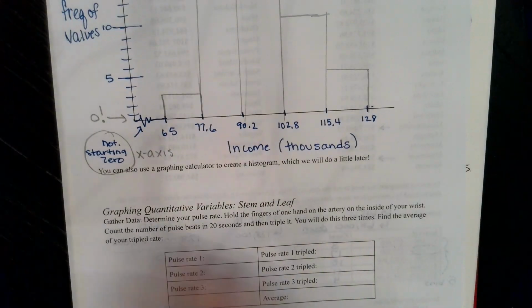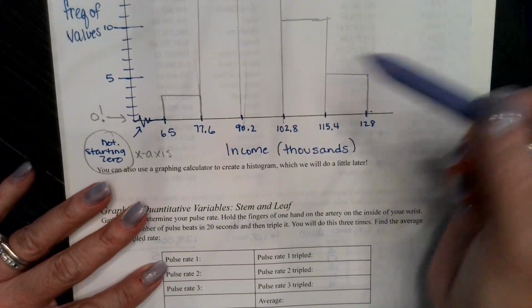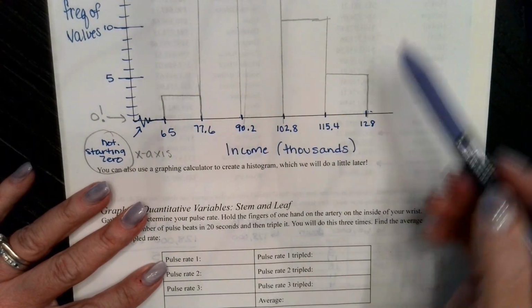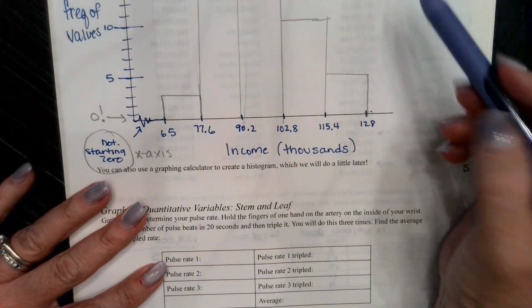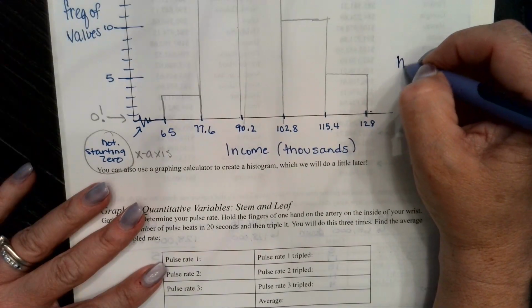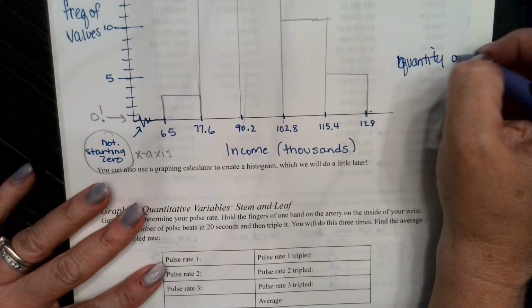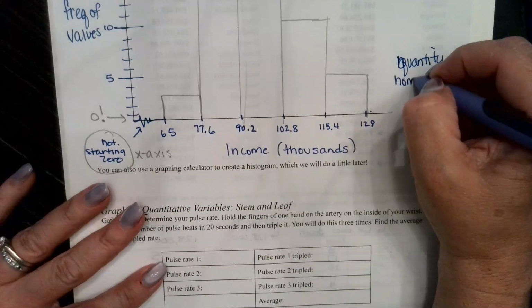Okay, so what I want to do is create this label, and my label over here, because I've got my labels on my axis, right? So I don't have a label for my legend, but what this is is quantity of home prices.